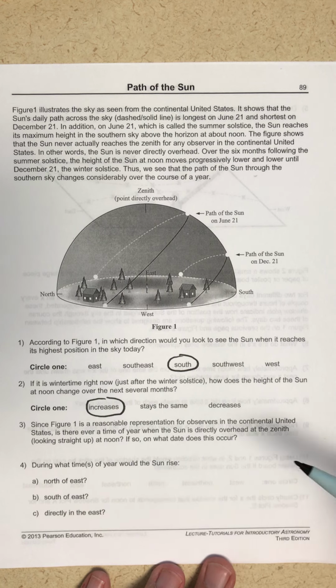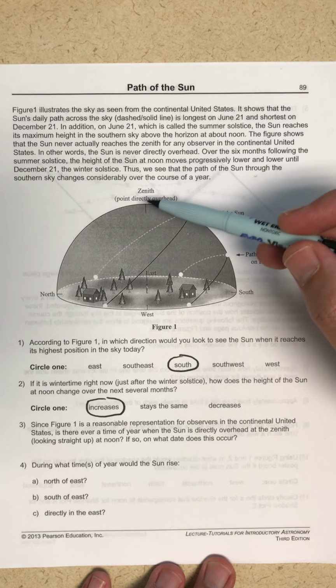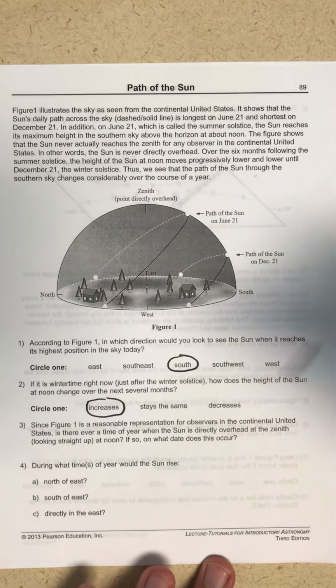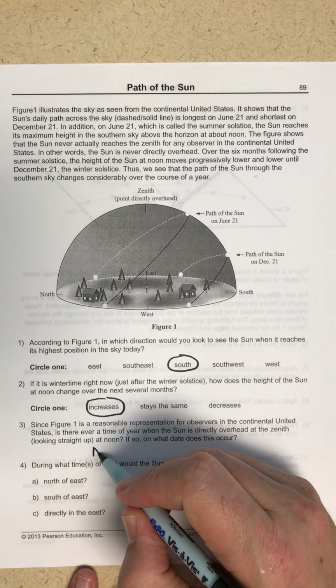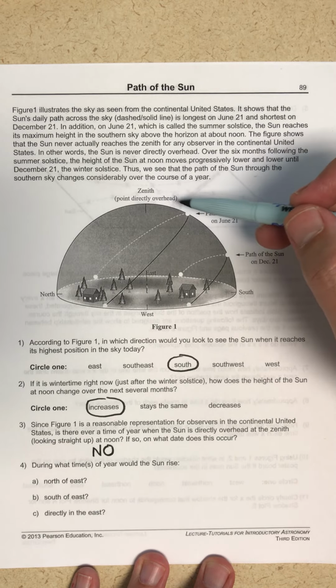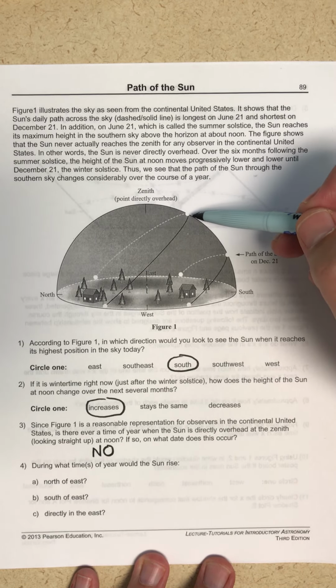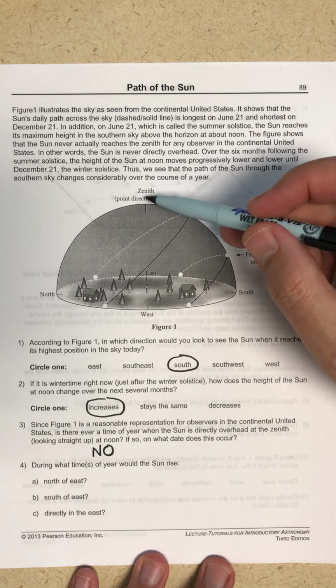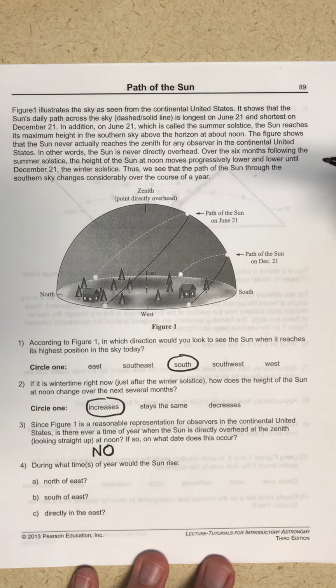Figure 1 is a reasonable representation for observers in the continental United States. Is there ever a time of year when the sun is directly overhead at the zenith? So looking straight up at noon, and big no. The closest the sun gets to the zenith is going to be on the summer solstice, and it is still pretty far from the zenith.